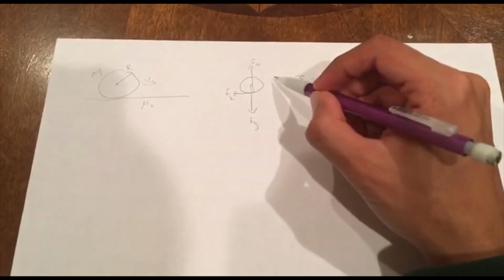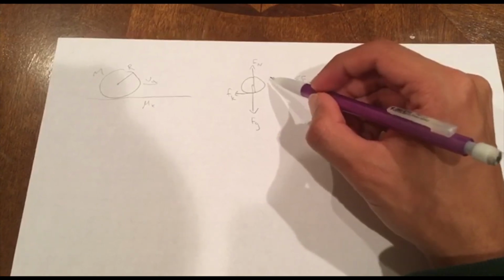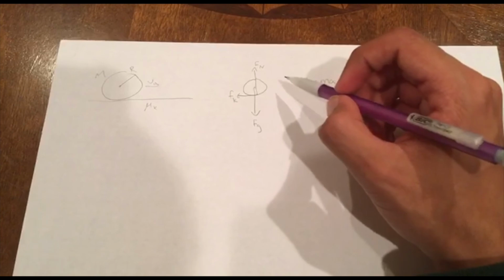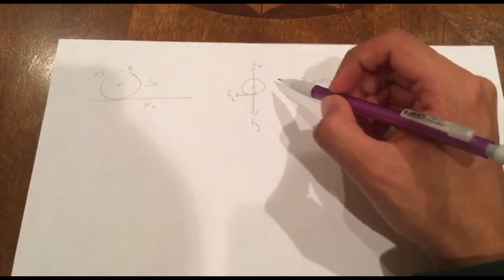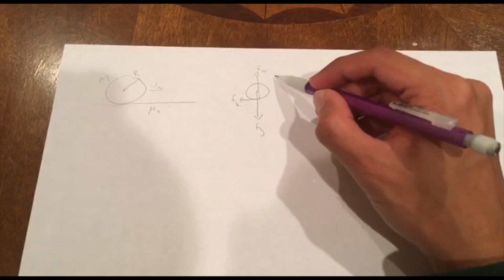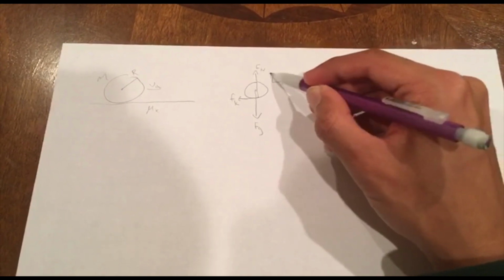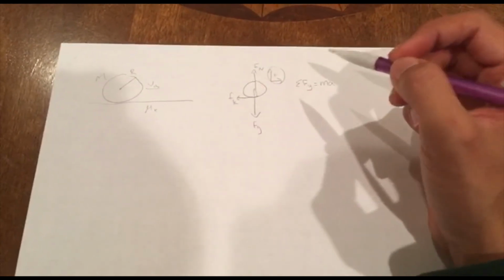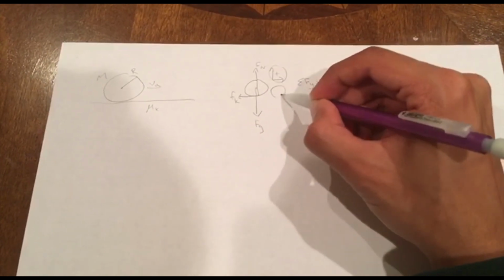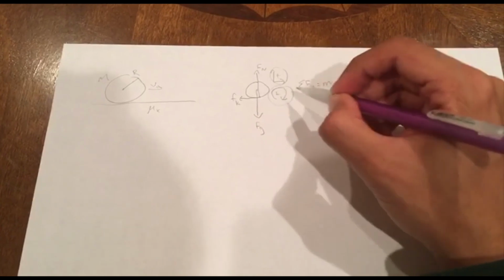And also we have to draw a sign convention here. What's important is to have a sign convention where when velocity is positive, the angular velocity is also positive. So if it's moving to the right, let's make up and to the right positive, and it's going to be spinning this way. So let's make clockwise positive.